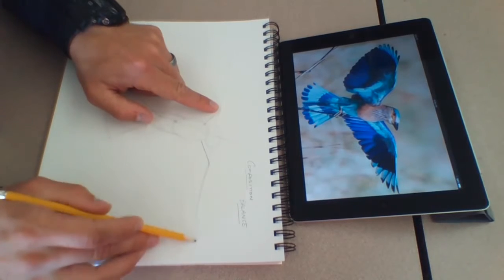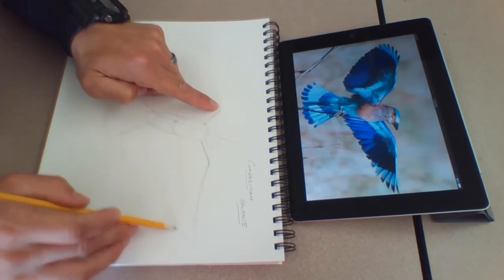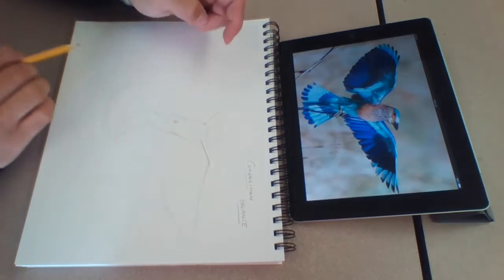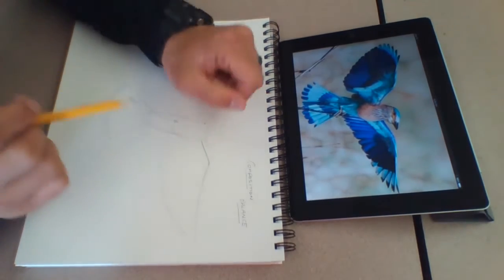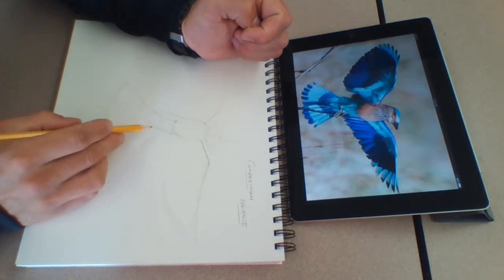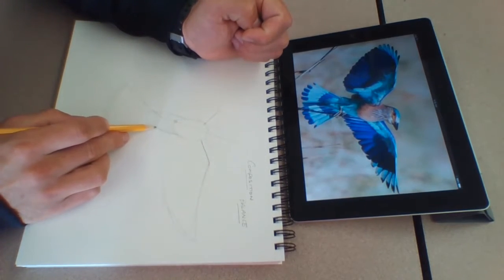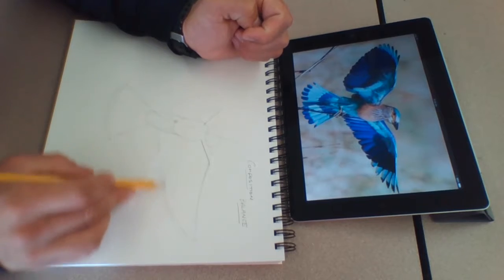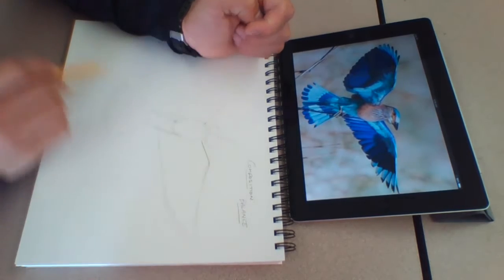Along that line, we are going to start by drawing the rough shape of the wing. Now, it's also important to know, where does the wing come back to the body? It comes back to the body actually almost by the tail feather. Okay? So it will look just like this.